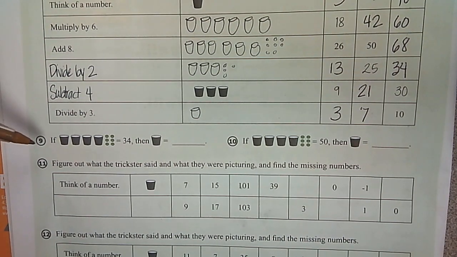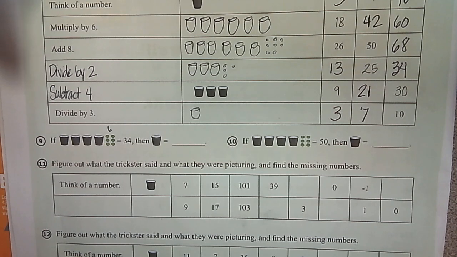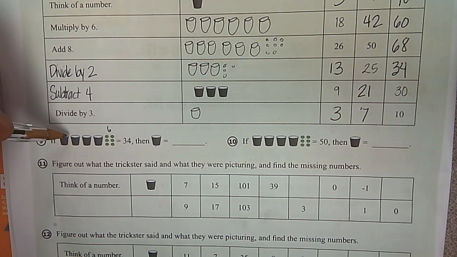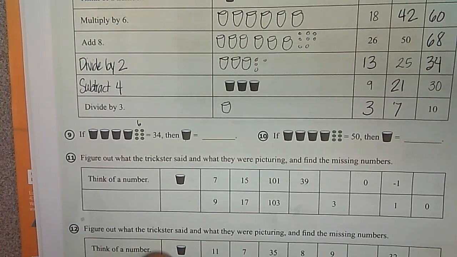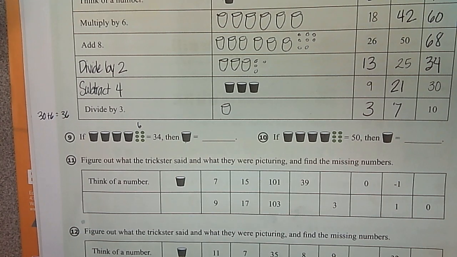All right, so number 9, I have 1, 2, 3, 4 buckets and 1, 2, 3, 4, 5, 6 dots. And I'm trying to figure out what goes in one bucket. So I need something. Okay. So 30 plus 6 is 36. That's too many. Okay.